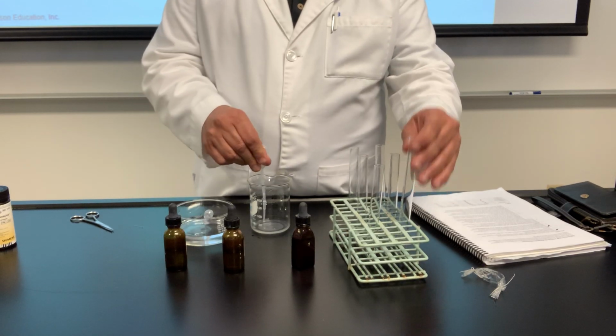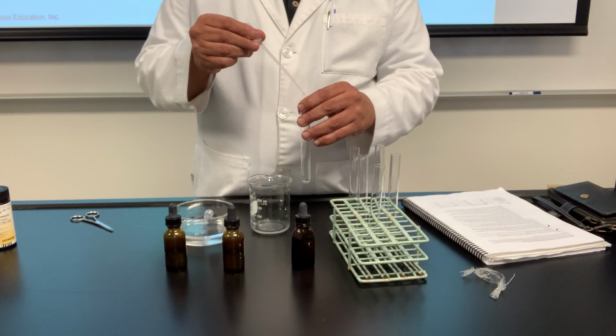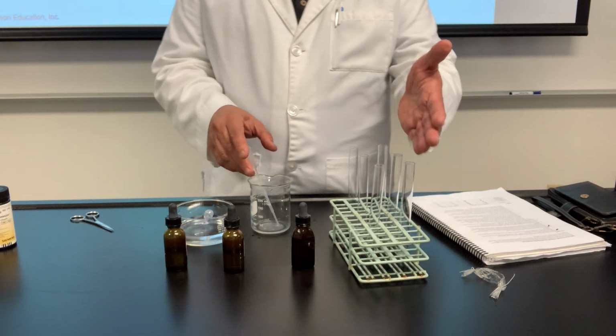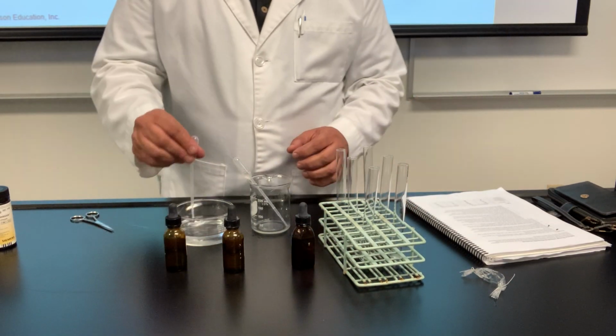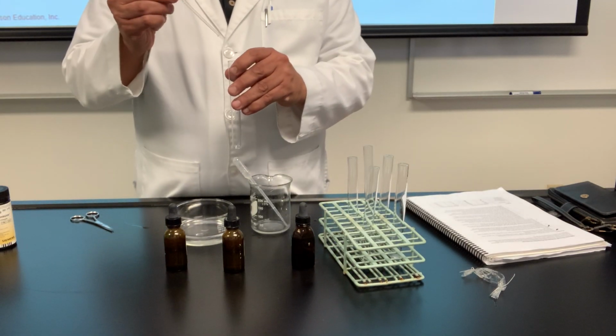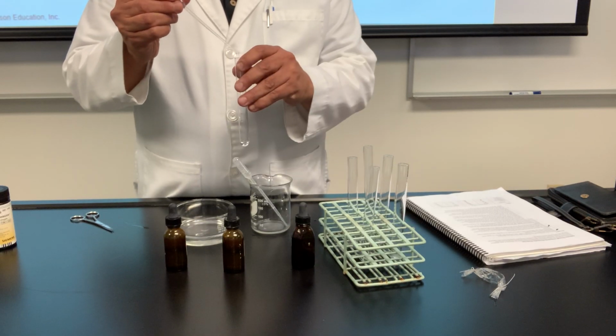And this time, 2. Okay, notice that I only put the inside solution in here, and I'm going to do the same thing with the outside solution. Because we're about to test them to confirm if our predictions are correct.